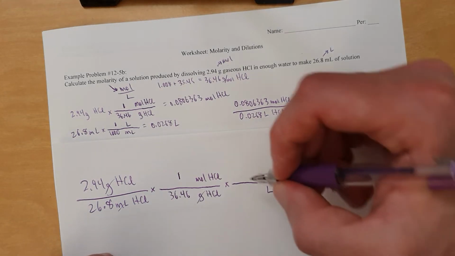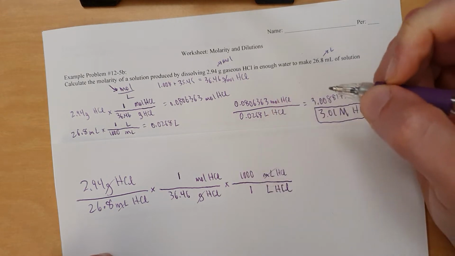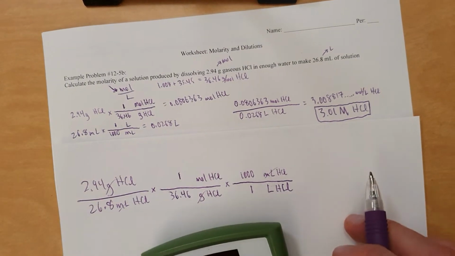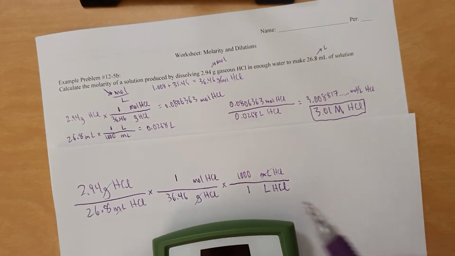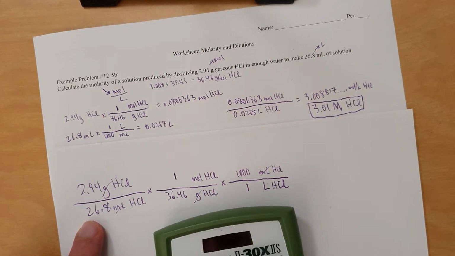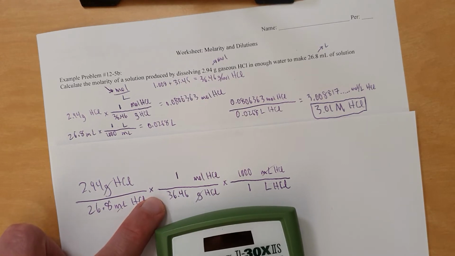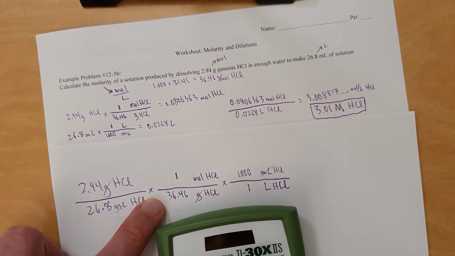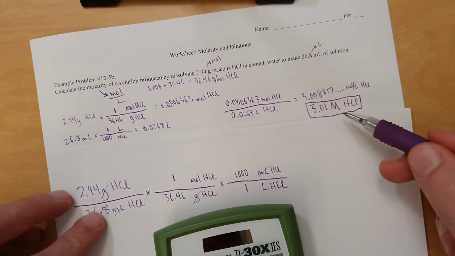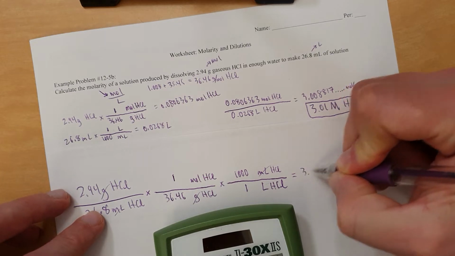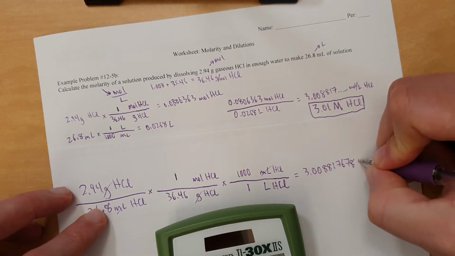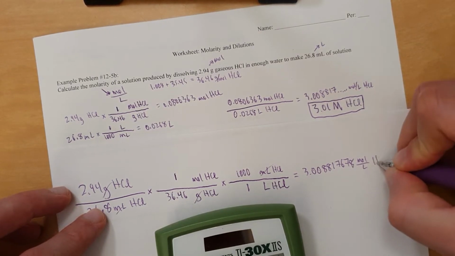So anyway, 1 liter is 1,000 milliliters. So if we go through and do this, check out what we can do. 2.94 divided by 26.8 equals, divided by 36.46 equals, times 1,000 equals the exact same result from before: 3.0088176778 moles per liter, aka molarity, HCl.